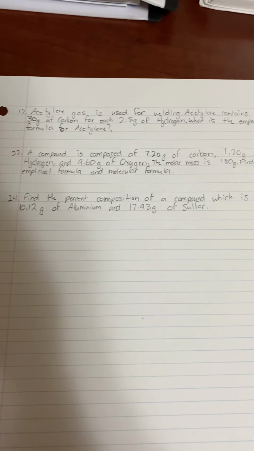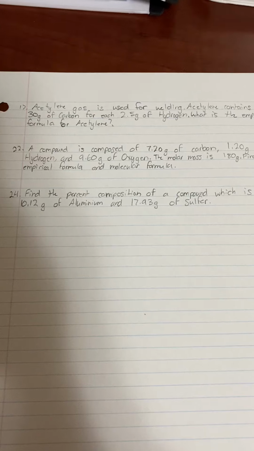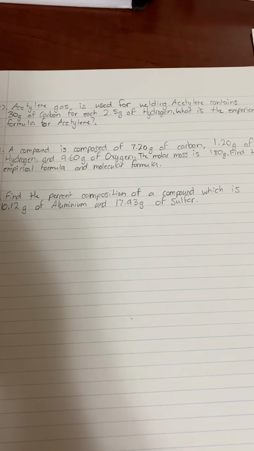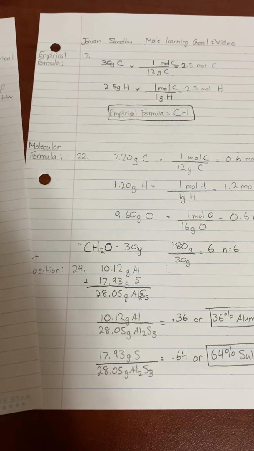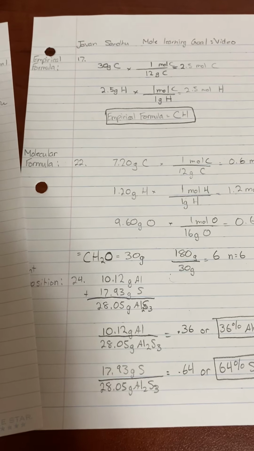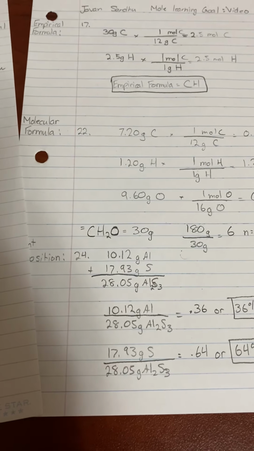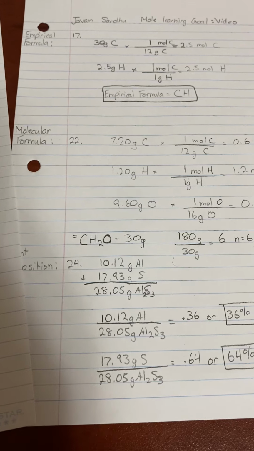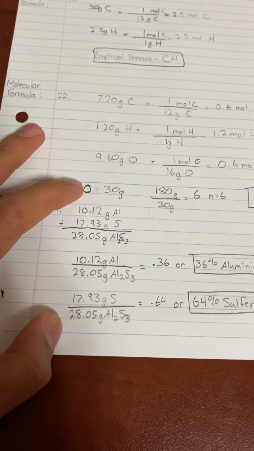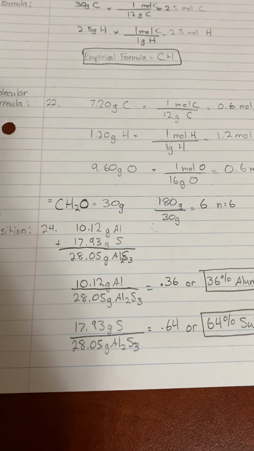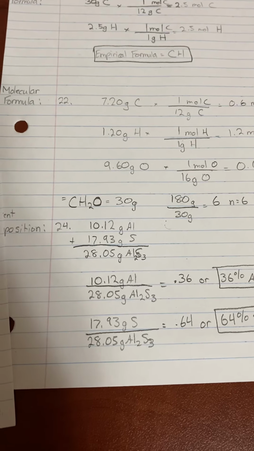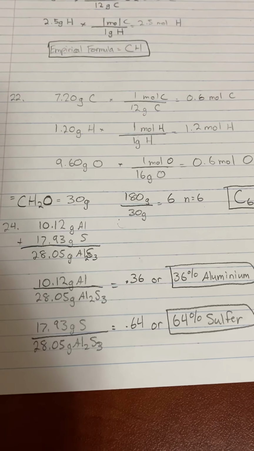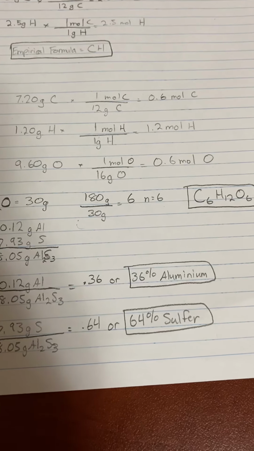Number 24, to find the percent composition of a compound, which is 10.12 grams of aluminum and 17.93 grams of sulfur. So to do that, you get your 10.12 grams of aluminum and add that to 17.93 grams of sulfur. The sum of that is 28.05 grams of aluminum sulfide. So first, you want to get your 10.12 grams of aluminum and divide that by the total, 28.05 grams. You'll get 0.36 or 36% aluminum.